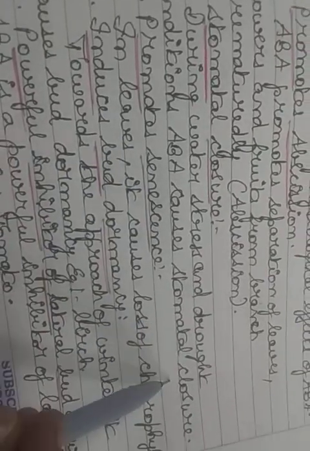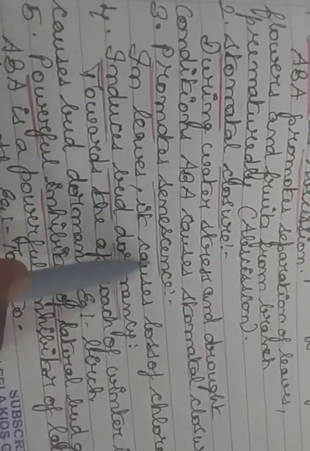List down the physiological effects of ABA. Promotes abscission: ABA promotes premature separation of leaves, flowers and fruits from the branch. Stomatal closure: during water stress and drought conditions, ABA causes stomatal closure. Promotes senescence: in leaves, it causes loss of chlorophyll.